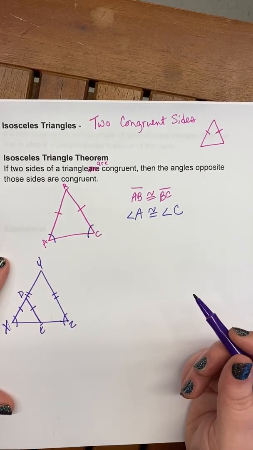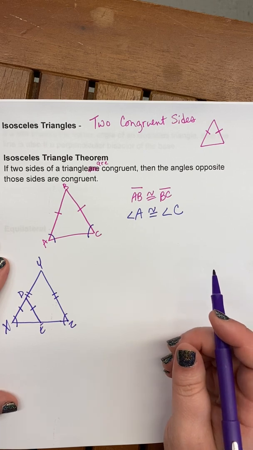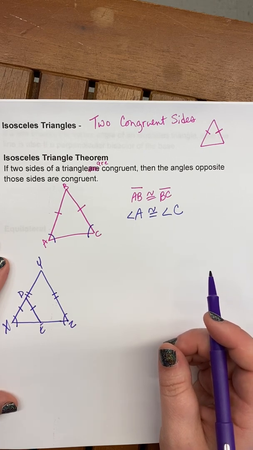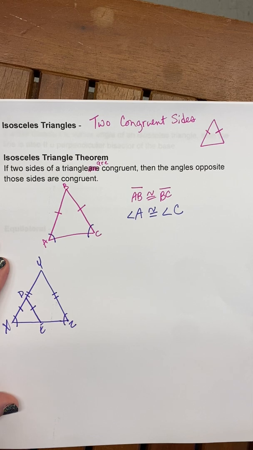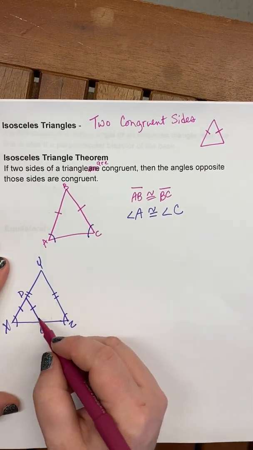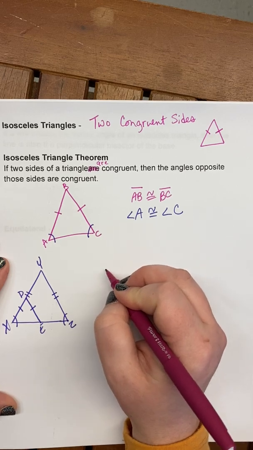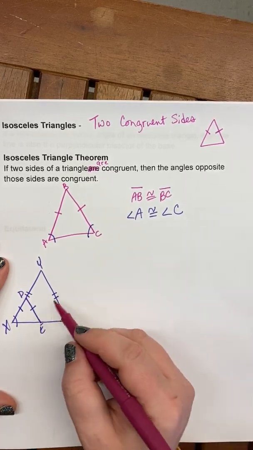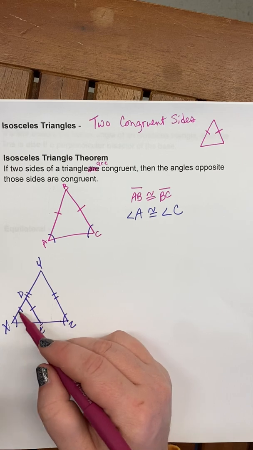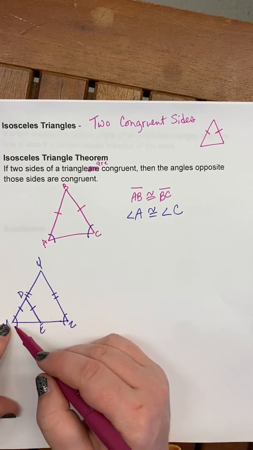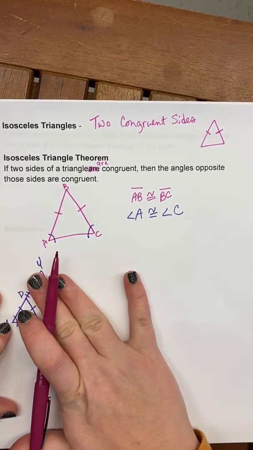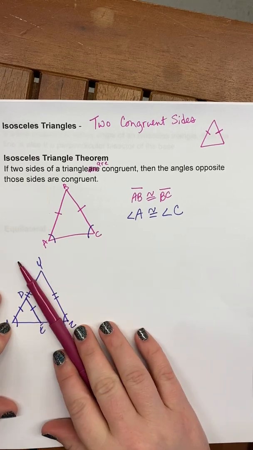And the question is, find out the angle of angle E, angle DEX. Well, since this triangle here, really we don't need this information over here for the bigger one.